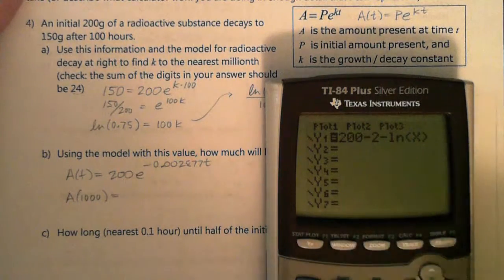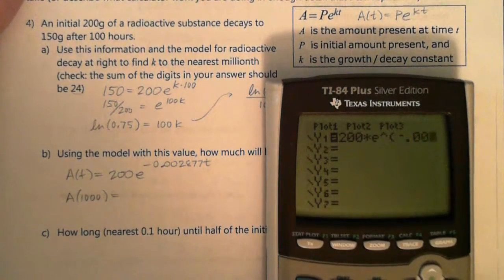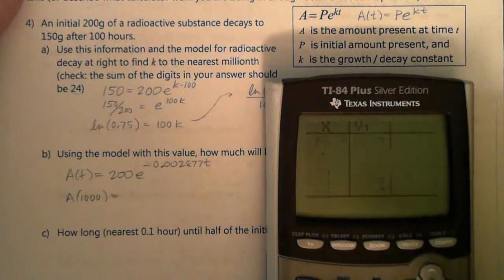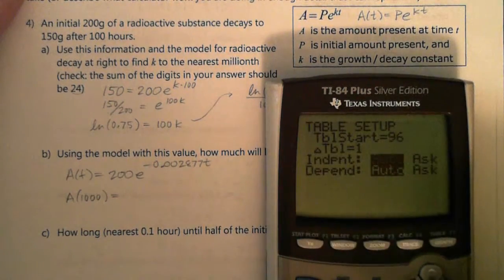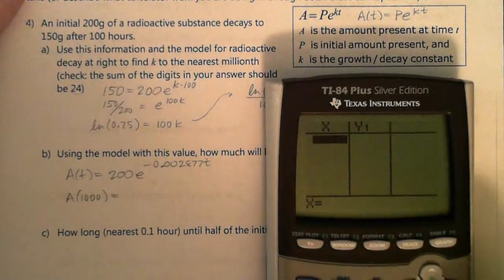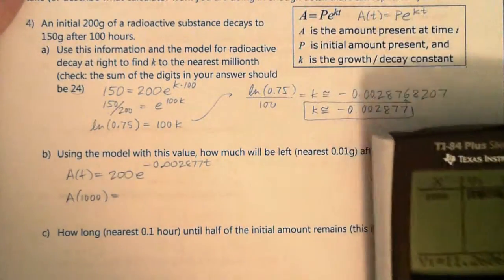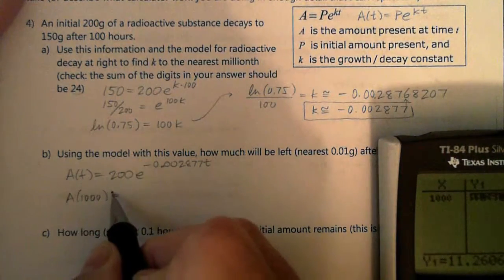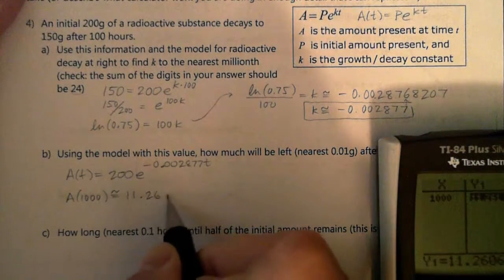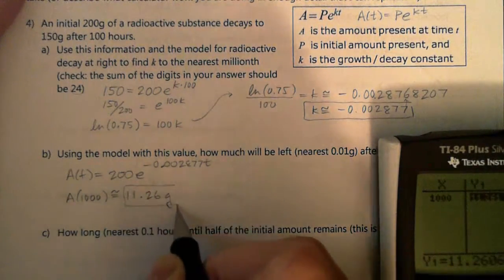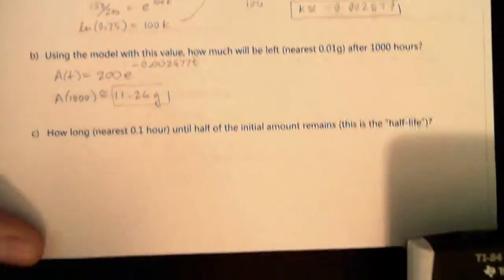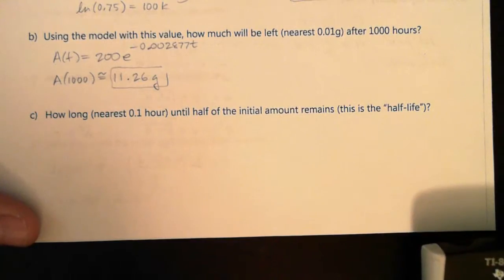200 times e to the minus 0.002877x. Again, we can't use t. And I'll go to a table. Let's see if my table's on automatic, and it is. So let me turn that off. And so let's see. We want to evaluate this at 1,000. And we get 11.261 or 11.260, etc. And we want to the nearest hundredth of a gram. 11.26 grams. The next question asks us, how long until half of the initial amount remains?